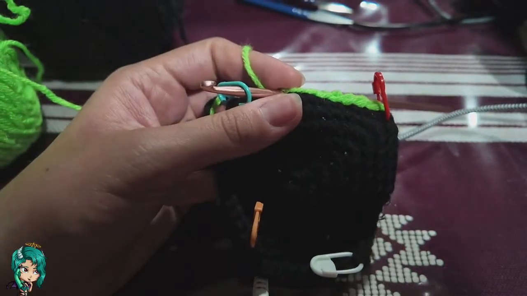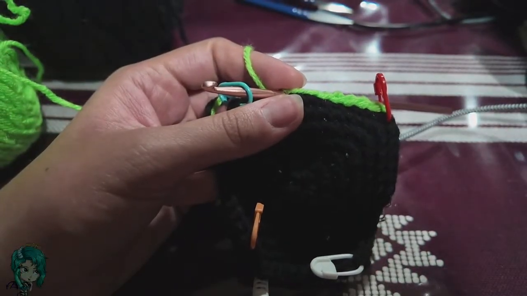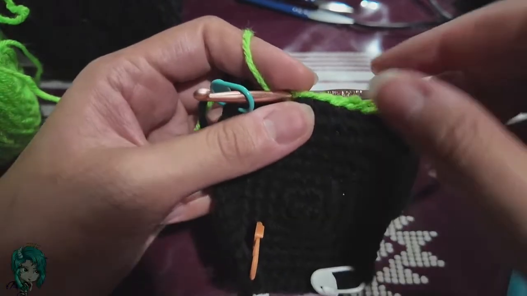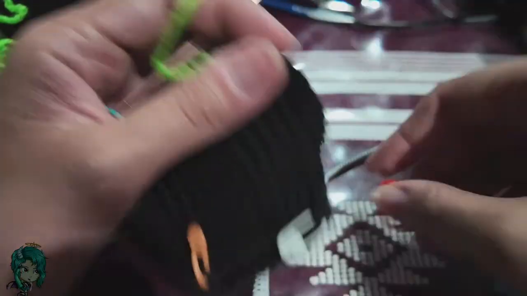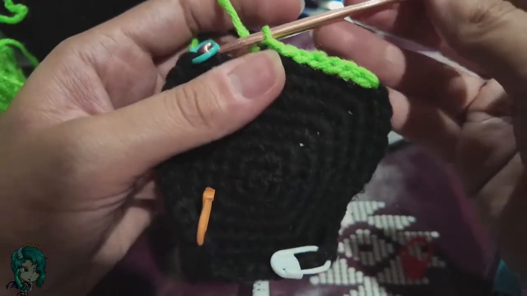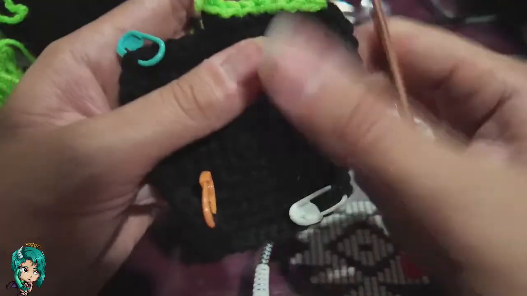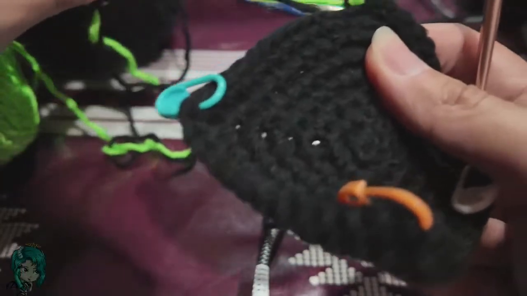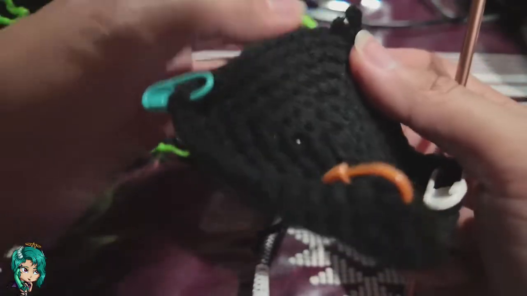So 6 single crochet in black. And then, okay, well, let's go back. I'm gonna lose track of my corner again. I know I can count it, but again, the stitch markers just make it easier to keep track of.